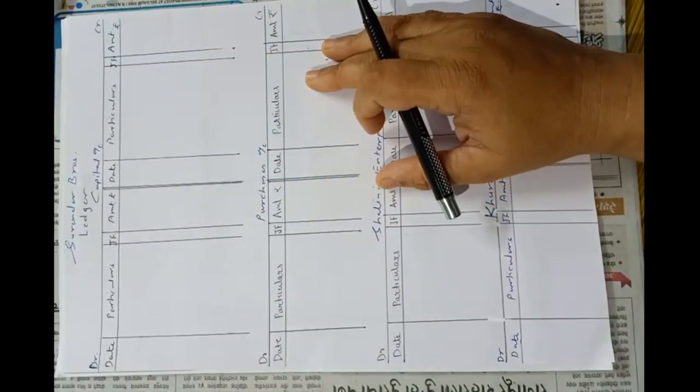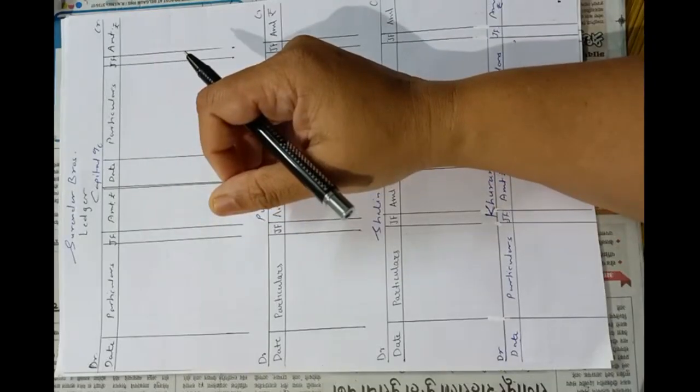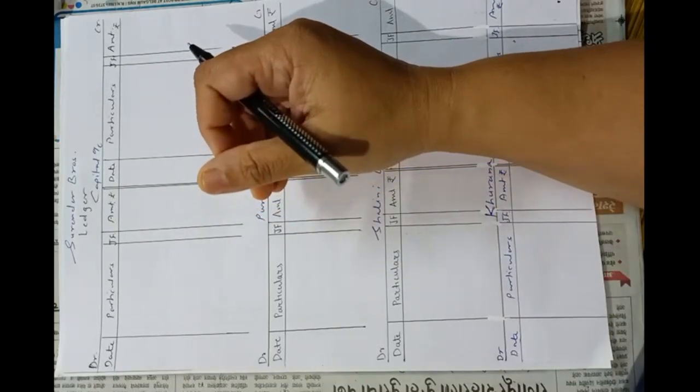Okay, now we will do the posting into the ledger. So these are our ledger accounts. Now let's start posting. We will post according to dates. Okay, so on 1st March balances are given.